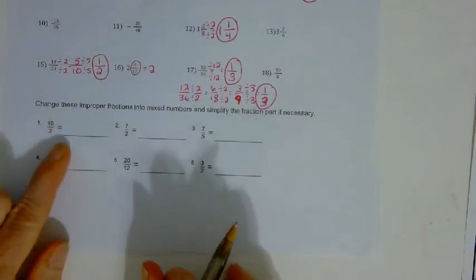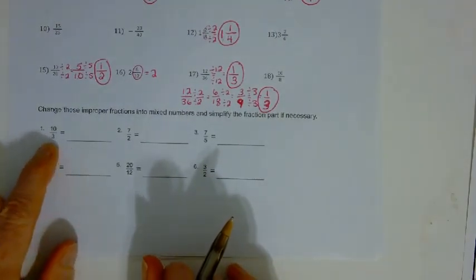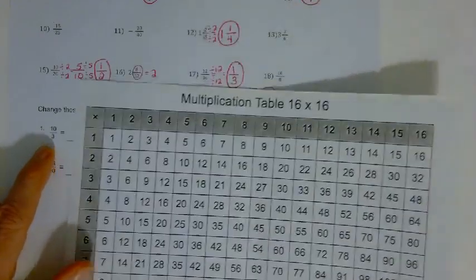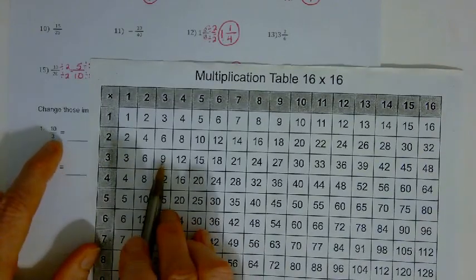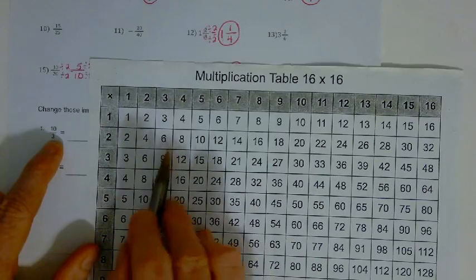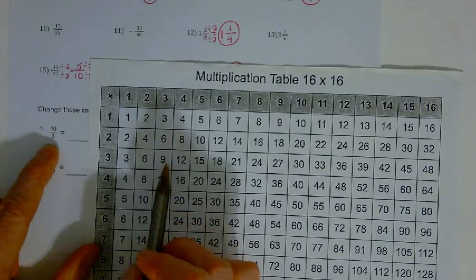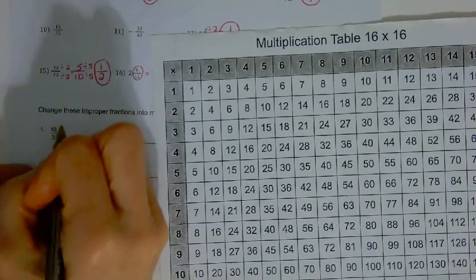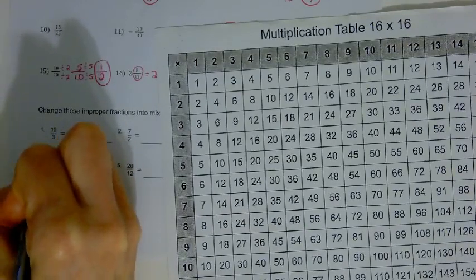Changing these into improper fractions. Remember, we have to divide. So we take 10 and we divide it by 3. So this is a little trickier because you have to look at 3 and go, okay, well, look, 3 times 3 is 9. So 3 goes into 10 3 times. It doesn't go in 4 times because 12 is too big. So 3 goes into 10 3 times. And another way to do it is to write it like this, right?